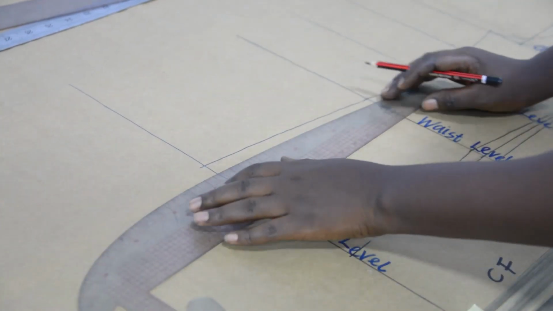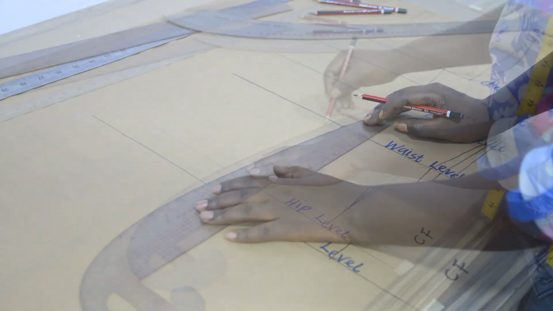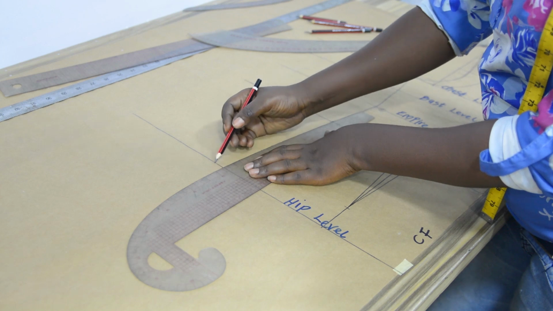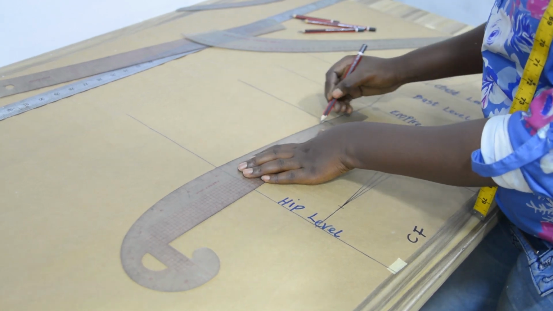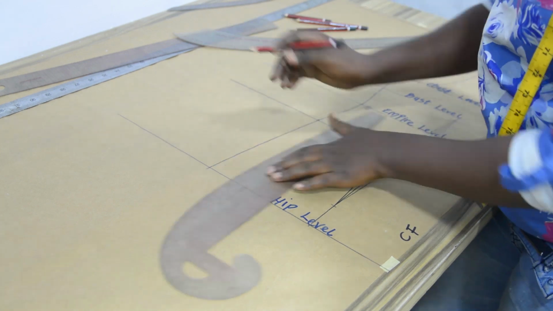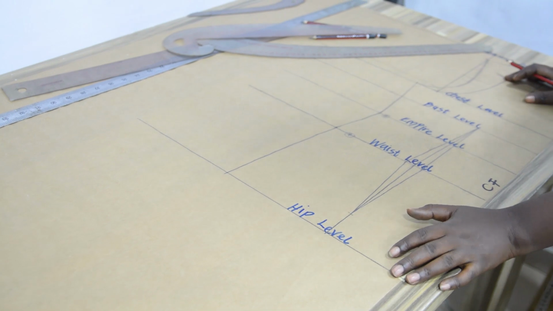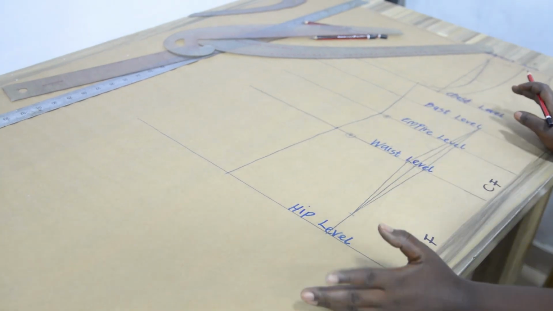So I need to reduce this as much as possible, purposely because of the type of fabric I'm using. You know, I keep on saying this, the type of fabric you are using will guide you on how to draft your pattern. This is very important. Okay, so I have this. You can see the shape already. This is looking nice. You can see what I have.